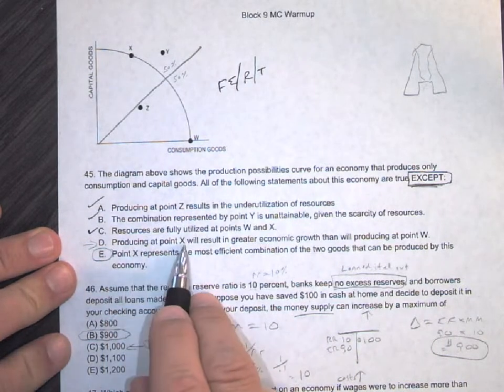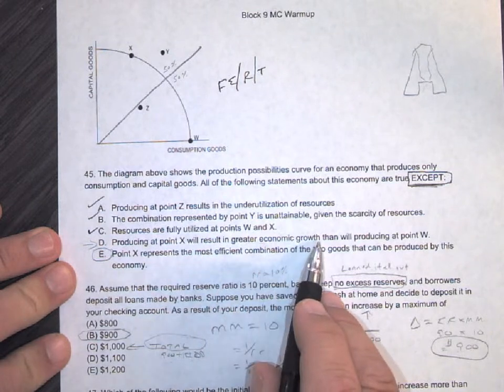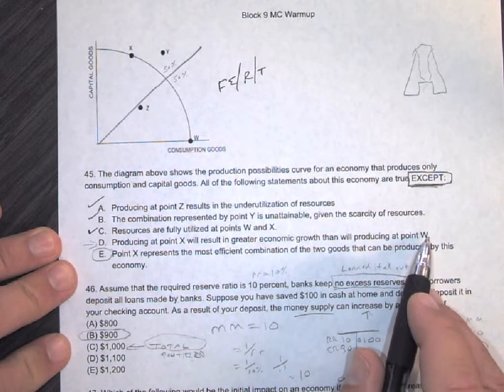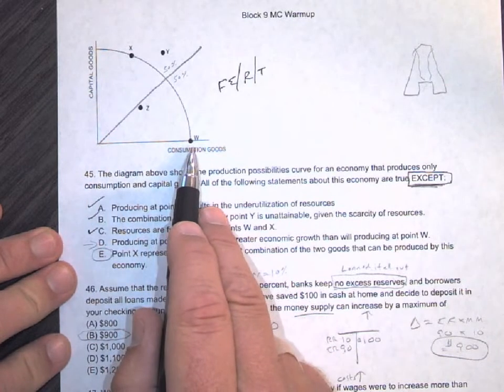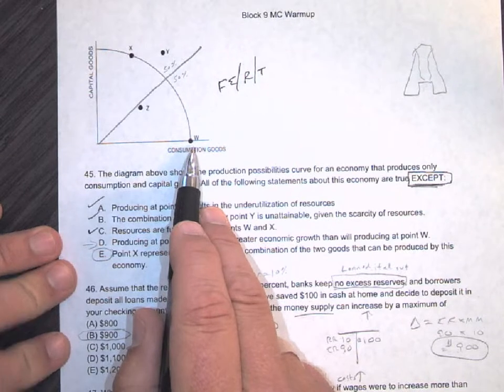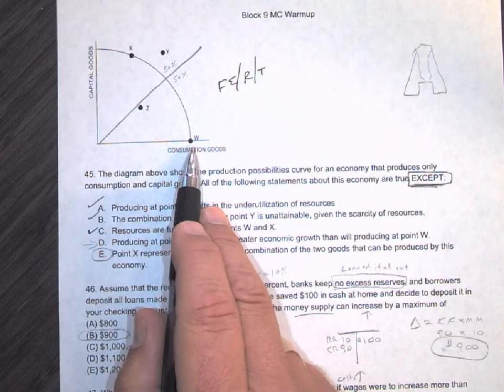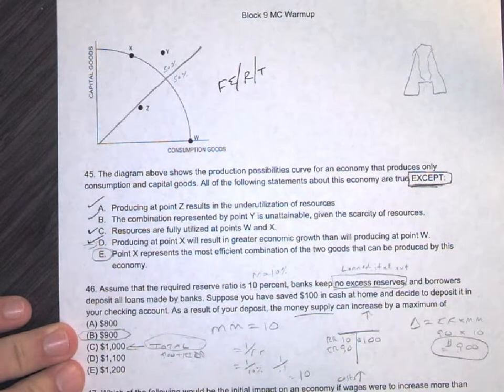Producing at point X, right there on the curve, will result in greater economic growth than will producing at point W. X is closer to capital good than it is consumer good, isn't it? So we grow when we produce more capital goods, because then later, if we have more capital goods, we can hire more workers and make more GDP than we could have previously. So D is also correct.